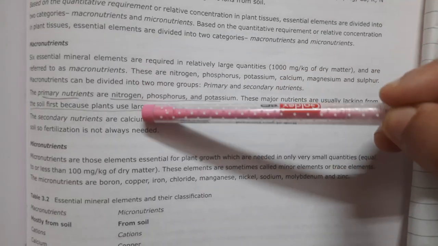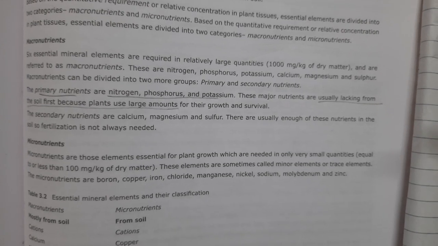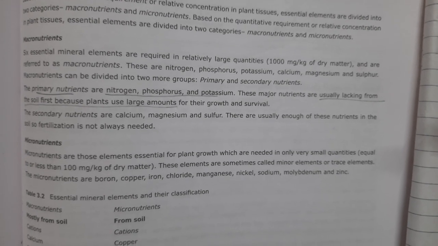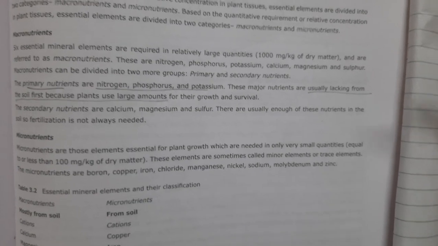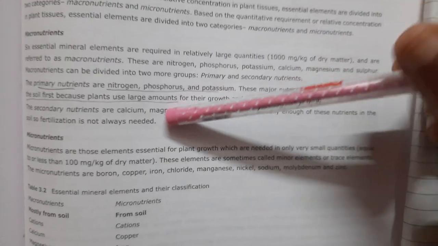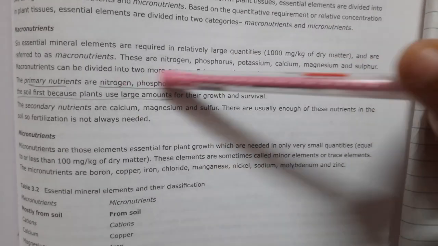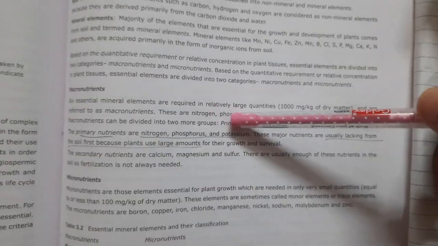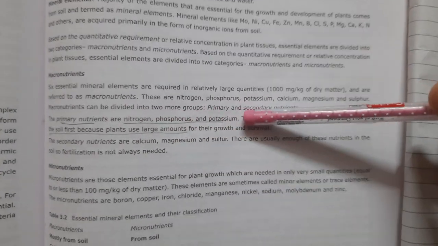And the secondary elements are calcium, magnesium, and sulfur. They are usually present in enough amounts in the soil, so fertilization is not always needed. Most of the fertilizers are nitrogen based, phosphorus based, and potassium based.